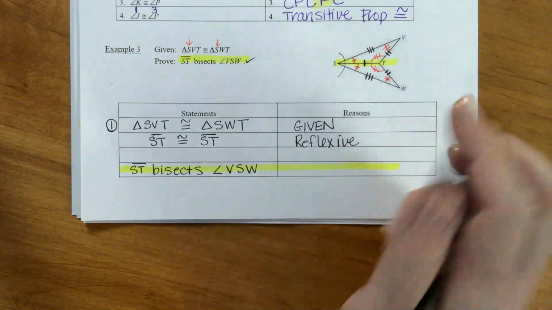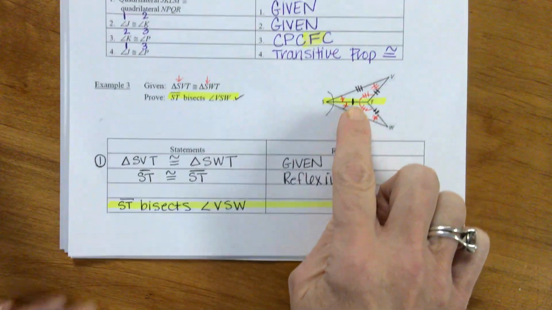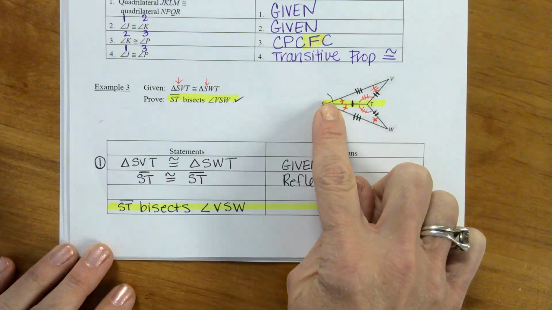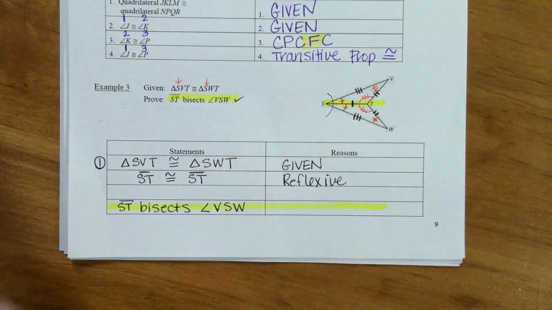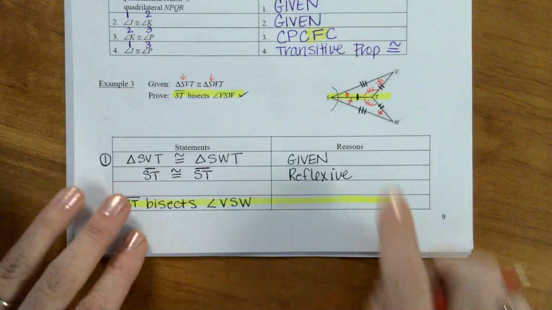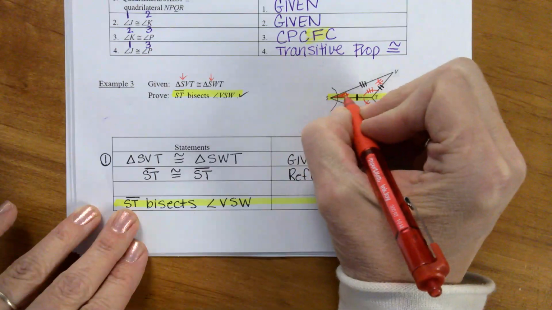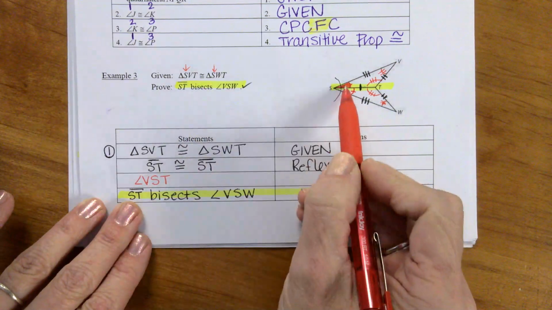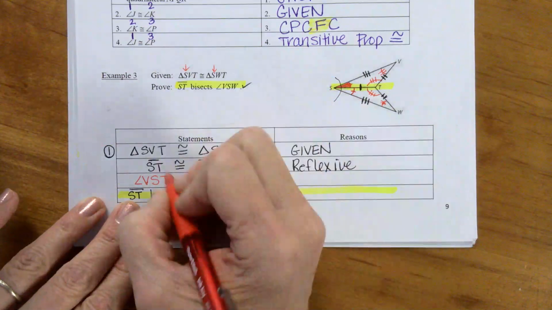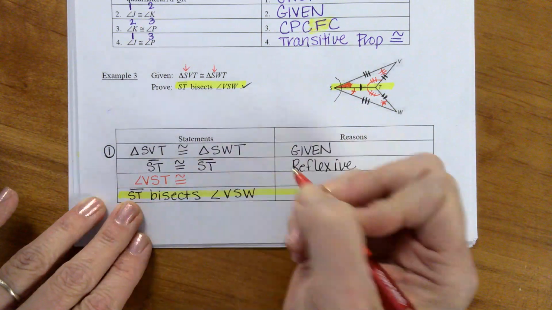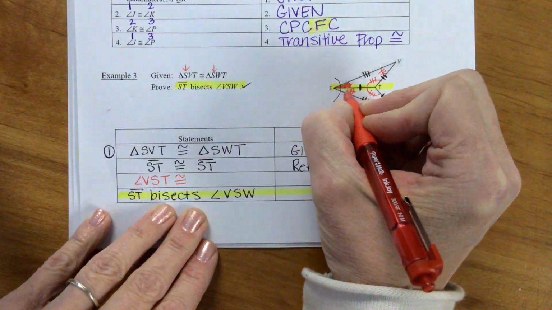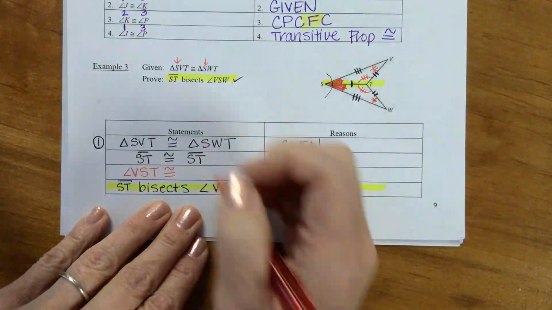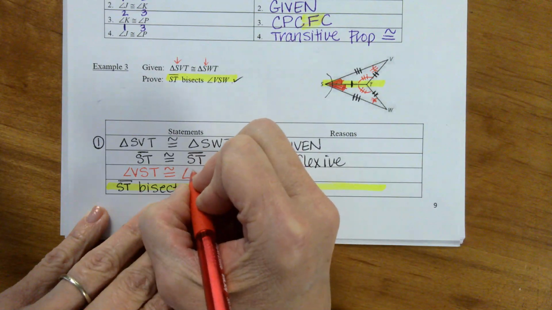Okay, now, if that line bisects that angle, then what do I know about each side of those angles? They're the same. So this angle right over here, that is angle VST. That's this one. That is congruent to this one here. So that would be angle WST.